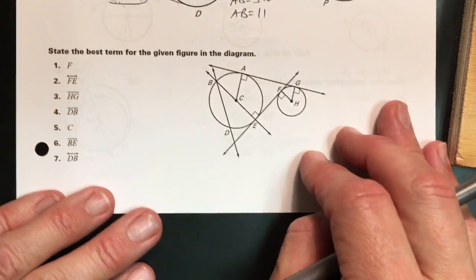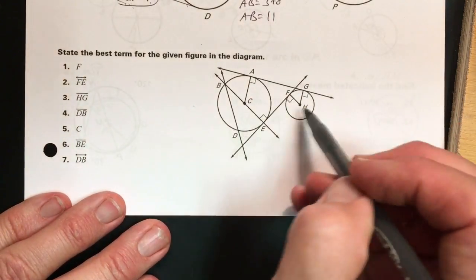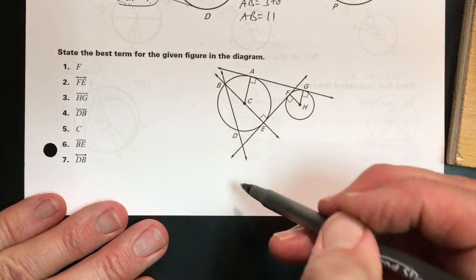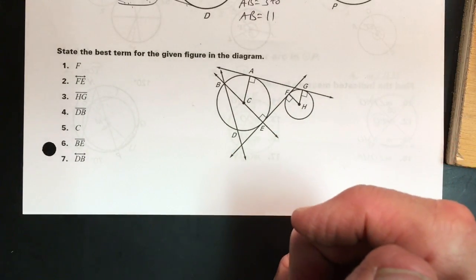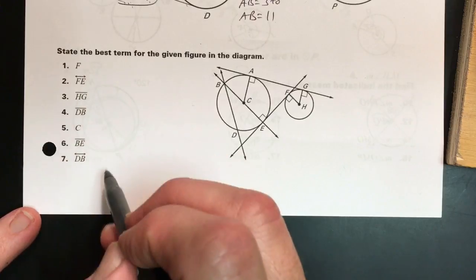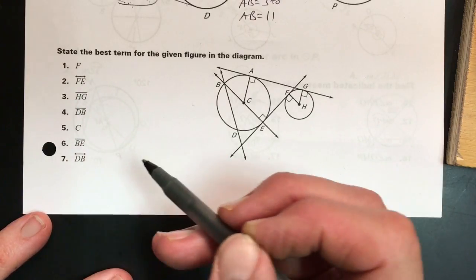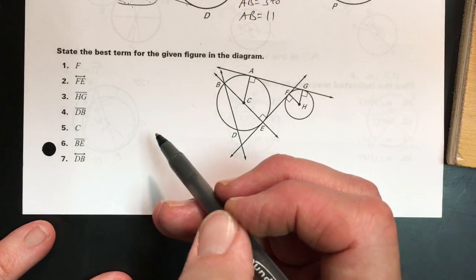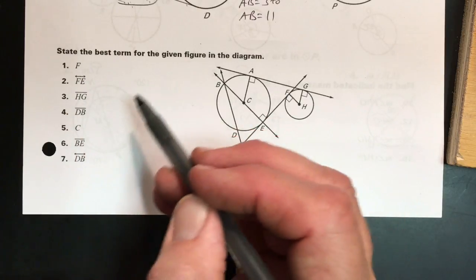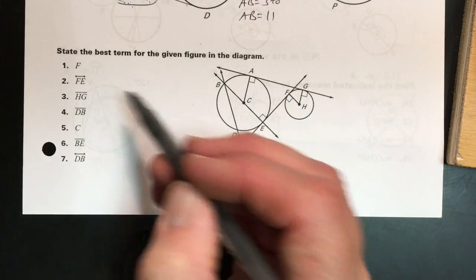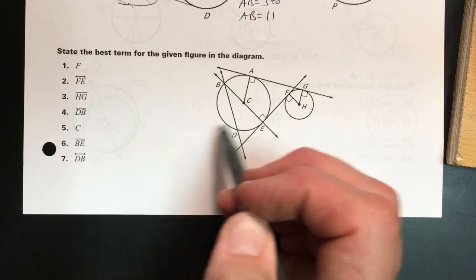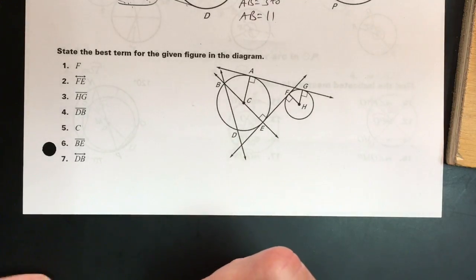All right, bottom of the page. Two circles, a bunch of lines going through them, around them, just touching them. The idea is to label what type of lines and segments they are. On the test, you'll be able to just do it through matching, but try to do this first to see if you can remember these different things.